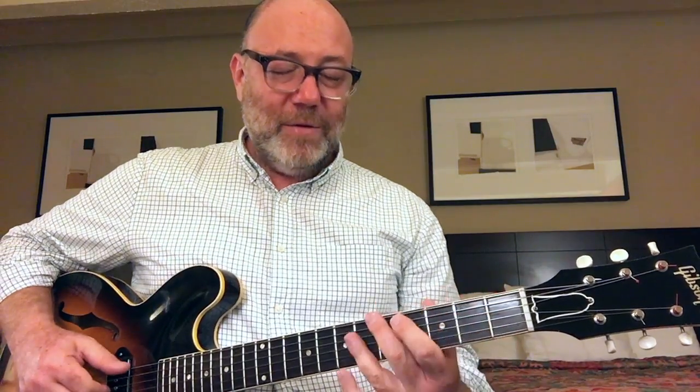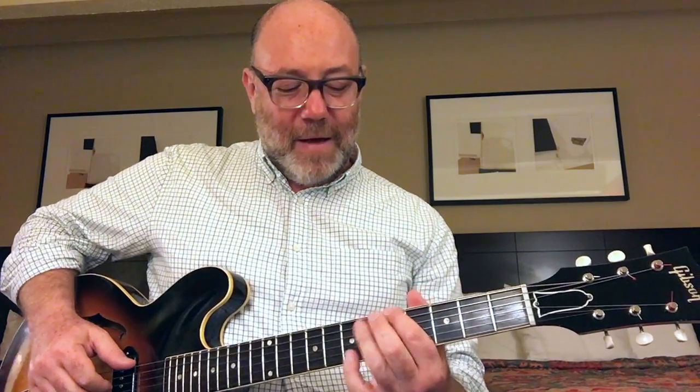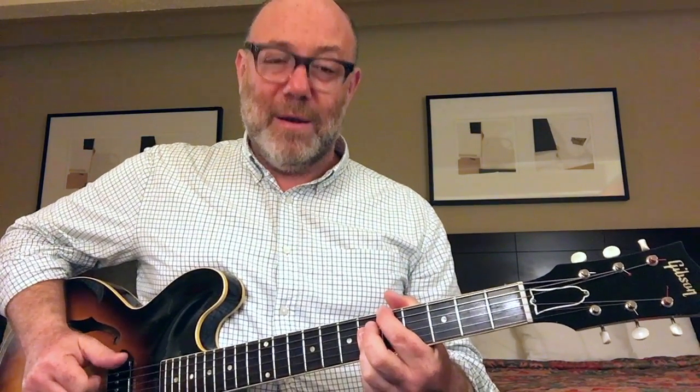The trick is, try not to leave things unresolved. If you end on the 6 or the major 7, it sounds like you're just adding a little bit of tension and then letting it be pretty again. If you just stop on the sharp 5, you're really kind of forcing this chord, which could be cool depending on what you're trying to achieve.